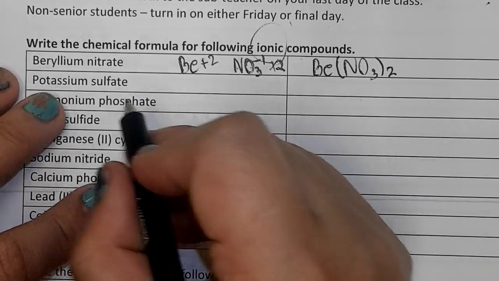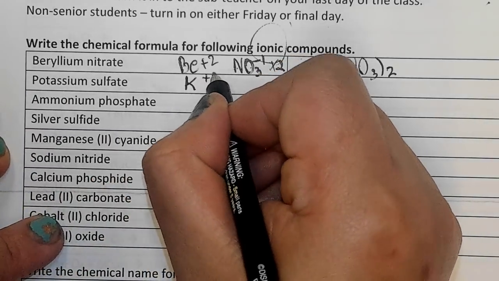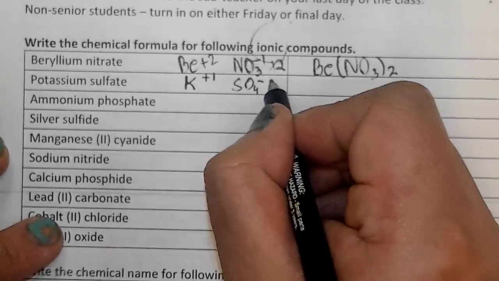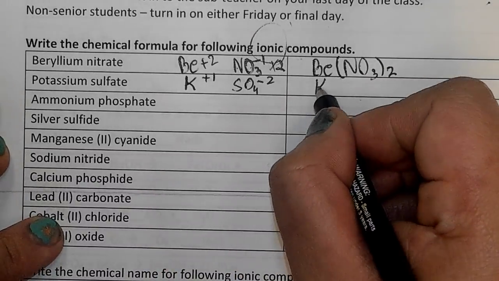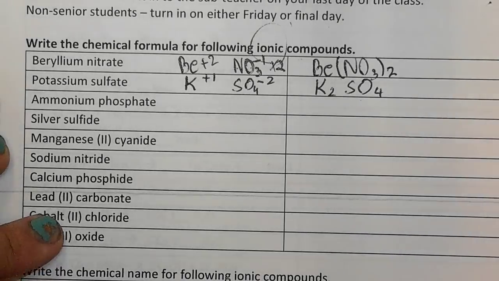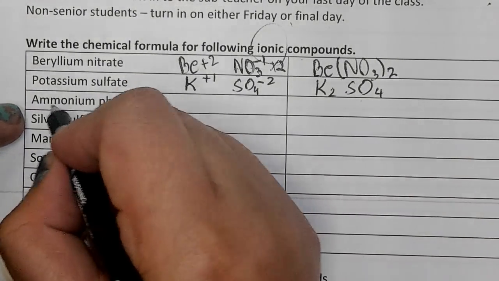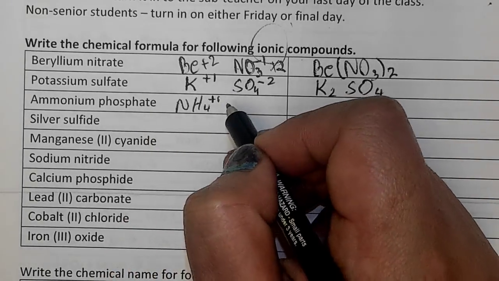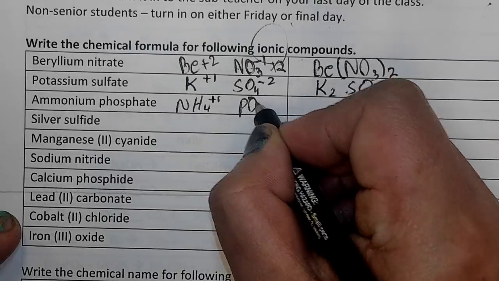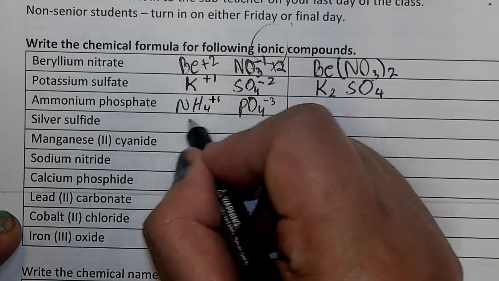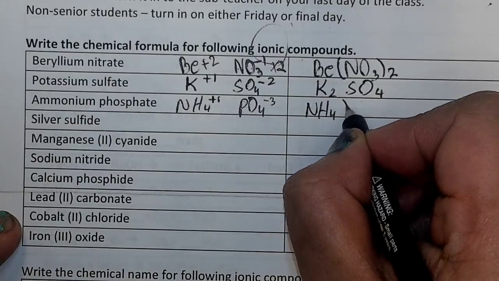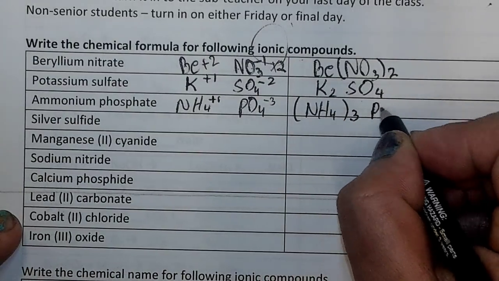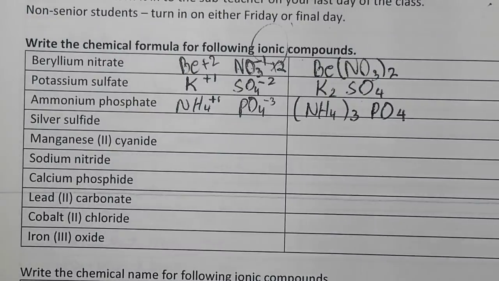The next one I want to do really quick. I'm not going to explain it anymore. K is +1, sulfate is SO4 -2. So therefore, again, this is times 2, K2SO4. The next one, same thing, ammonium. Make sure you understand what ammonium is. It's NH4 +1. Ammonia is NH3. Ammonium is NH4 +1. Phosphate, PO4 -3. Again, polyatomic, so (NH4)3PO4. That's how you're going to write it.